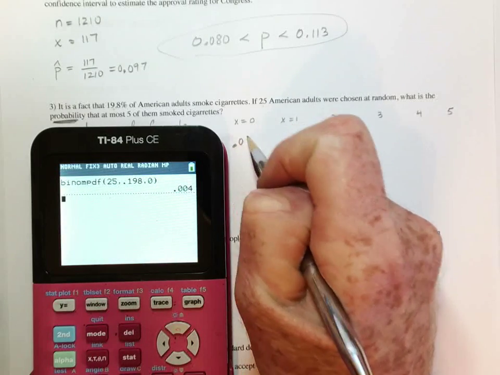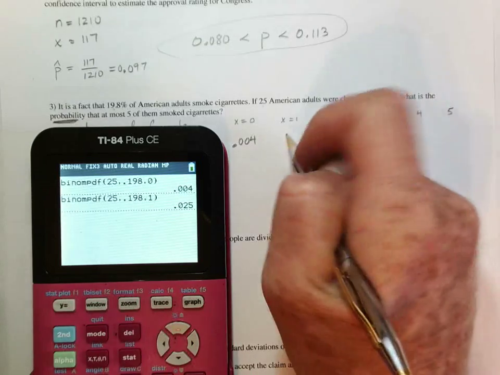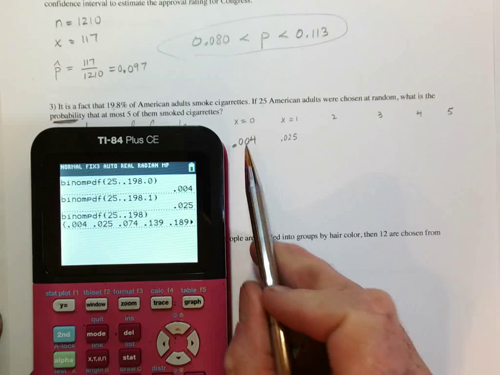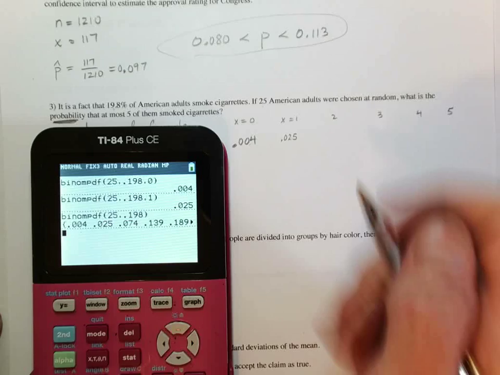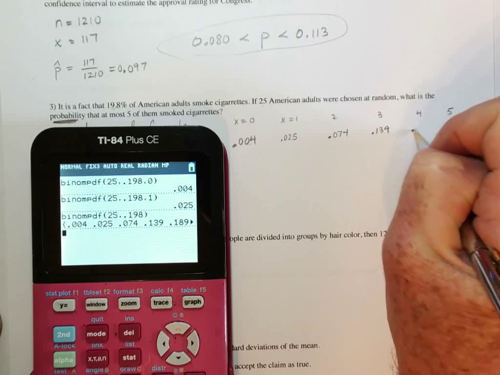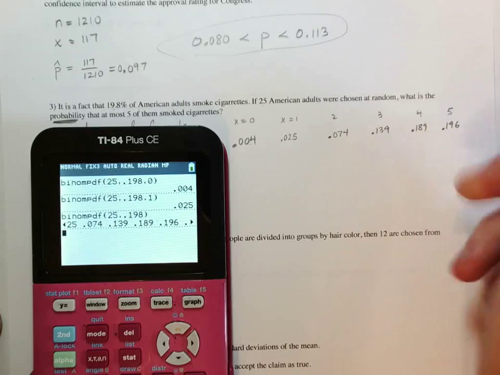So this probability would be 0.004. And then you could just go back and say redo this with a 1. And this one would be 0.025, etc. Or if you do that whole thing and you just don't tell it what to put for X, you just put the N and the P, then it will do all of the possibilities. Save some time. So 0.004, 0.025, 0.074, 0.139, 0.189, and then move over. The next one is 0.196.